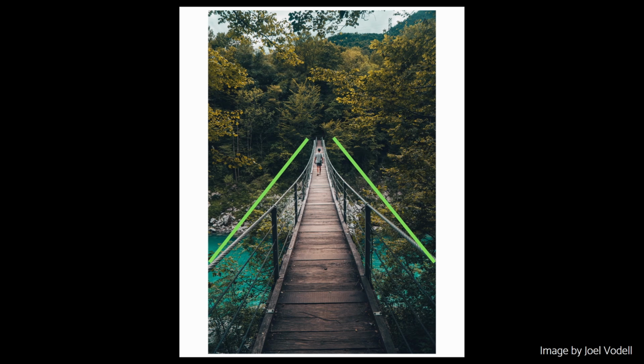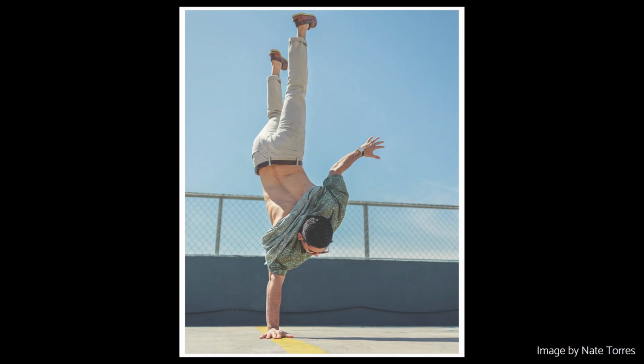I love using leading lines in my images, and it's often one of my go-to photography composition techniques as well. Here's another example of a portrait I took using a single leading line. If you pay attention to the line that the subject's hand is on, you can notice that's a leading line.